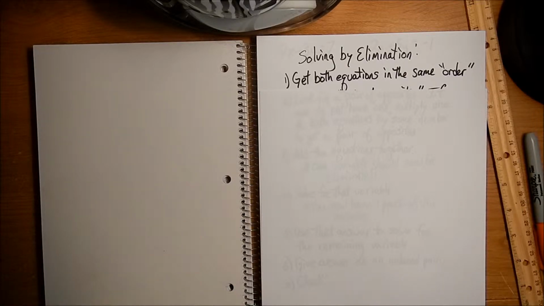So first thing we're going to do is get both equations in the same order. And what I mean by that is that if you have x and y on the left hand side and some number on the right hand side, you want the other equation to be in that same format. X and y on the left, some number on the right. If x is on the left, y is on the right, you want it for the other equation also. As long as they're in the same order, then you can proceed. If they're not, you would just need to rearrange it so that everything will line up.